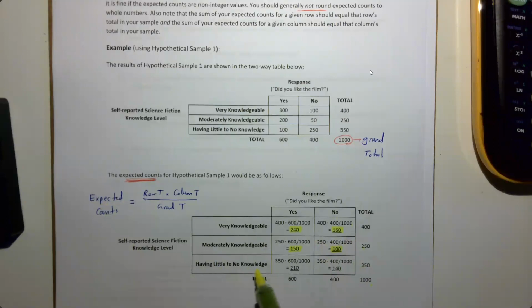And the last category, first cell: the row total is 350. The column total is 600, divided by the grand total, which is 1,000. So it gives us 210. And finally, the expected count for the last cell: row total 350, column total 400, divided by the grand total, which is 1,000.